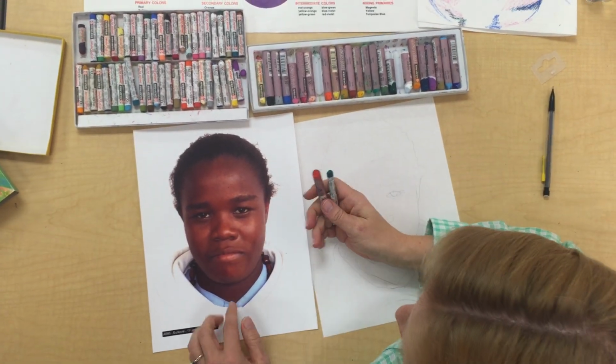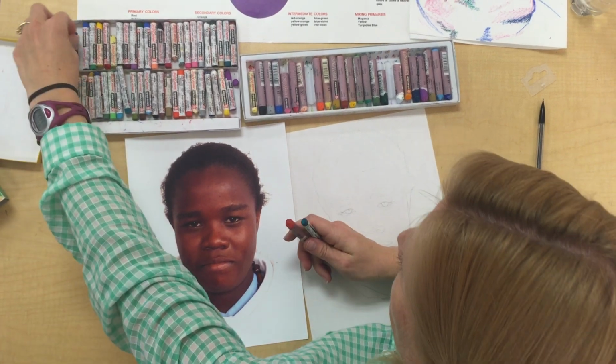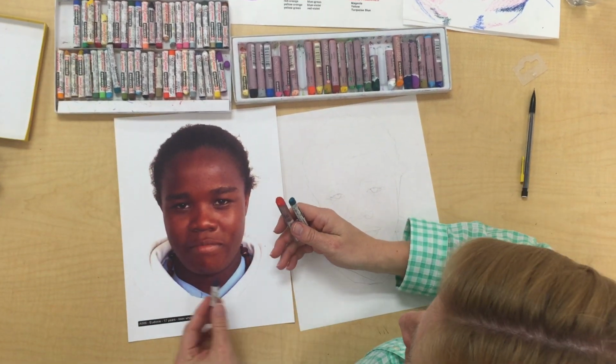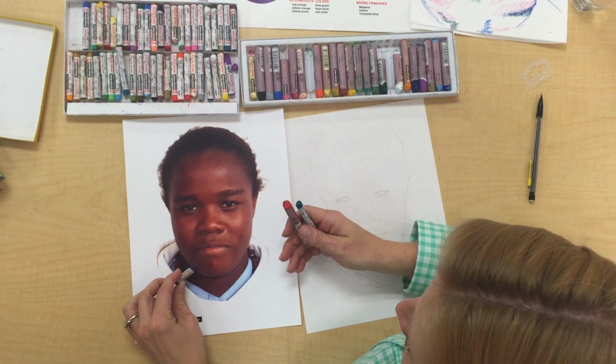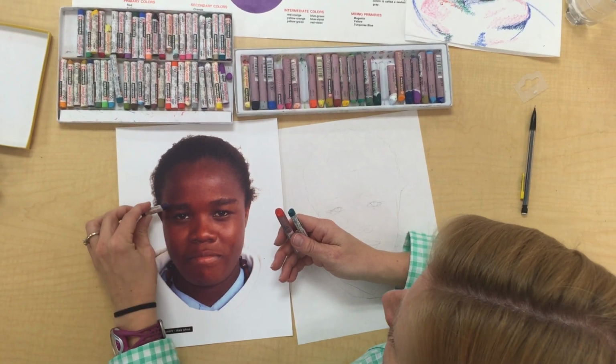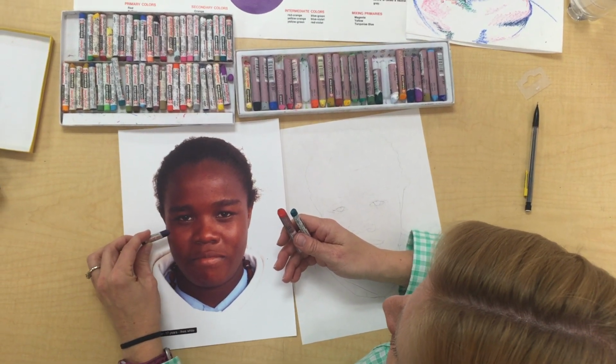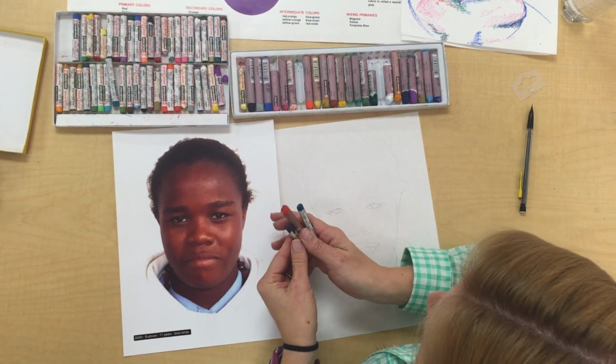I also like this purple. I think I'm going to bring in some of this purple. It looks like a color that might work with a similar value and have another interesting color to bring into it.